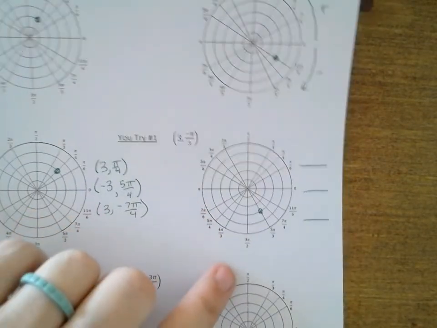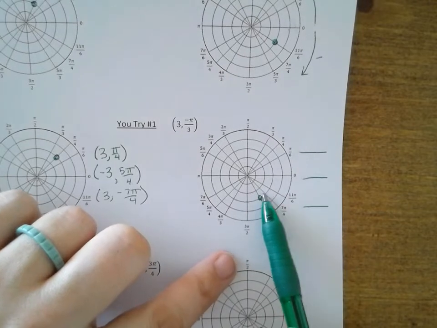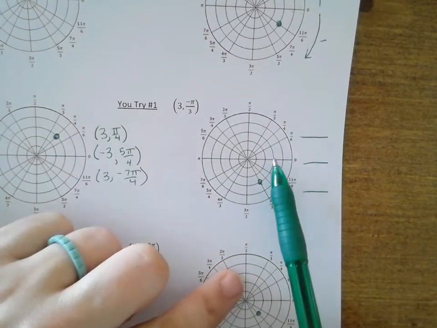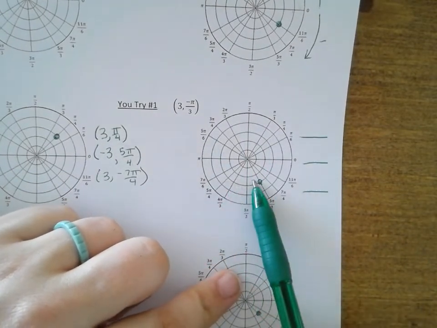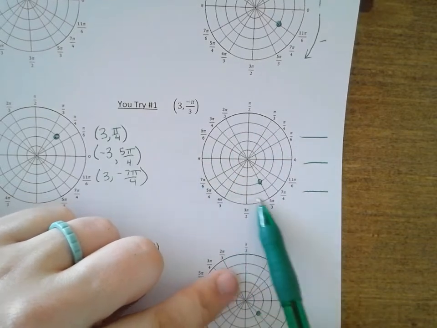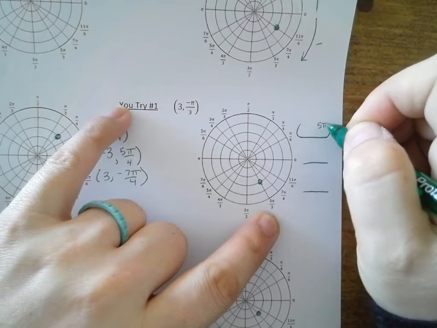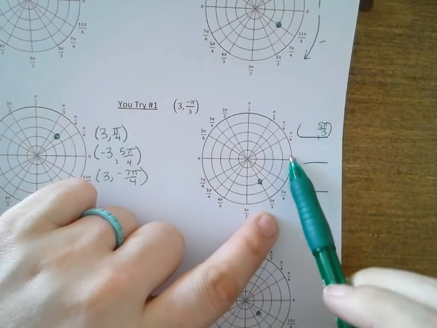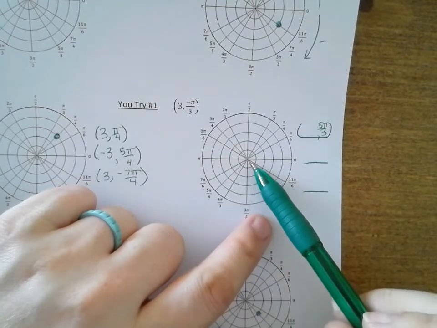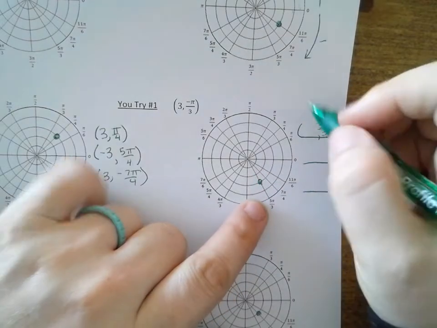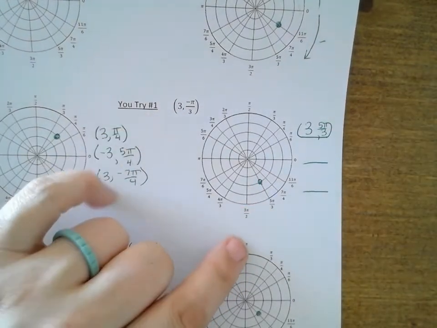So let's just do this systematically, okay? What happens if I use a positive angle? Where would that put me at a positive angle? 5 pi over 3. Okay, and if I went in a positive angle, my r would also be positive, so that would be 3. So there's the positive positive, okay?